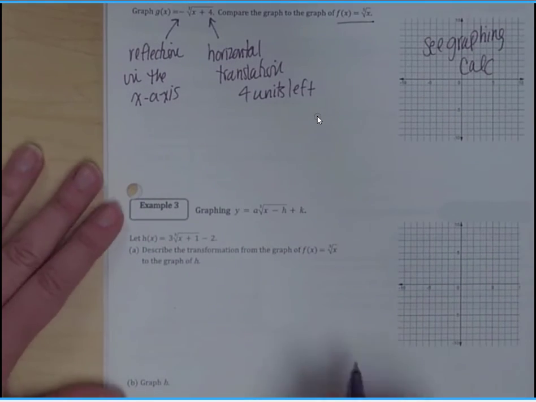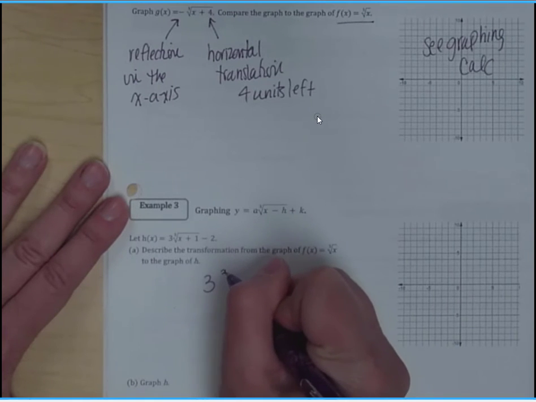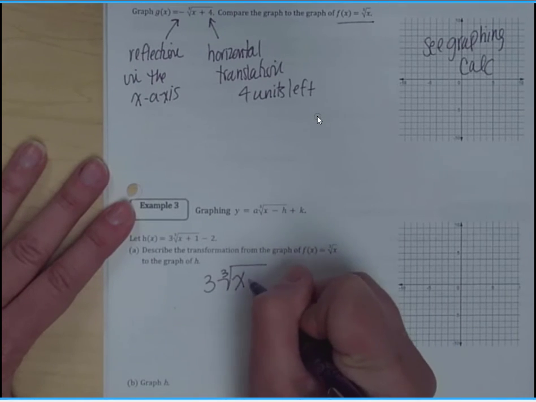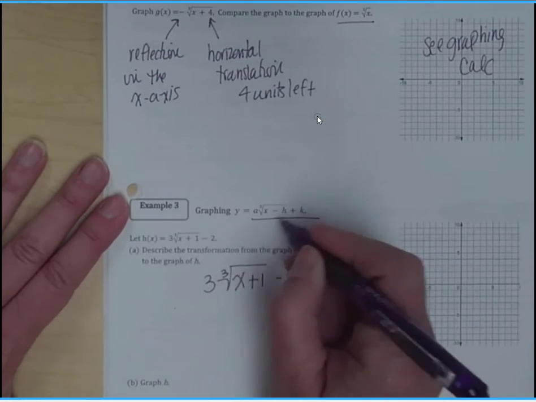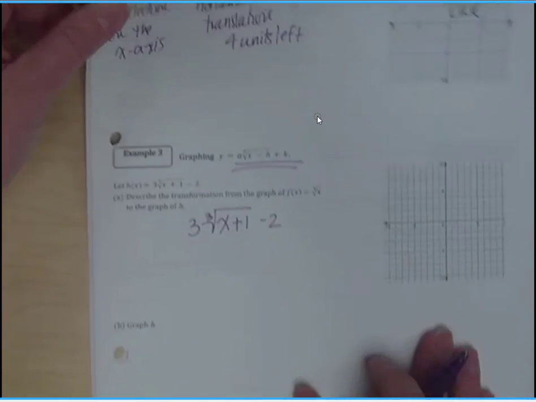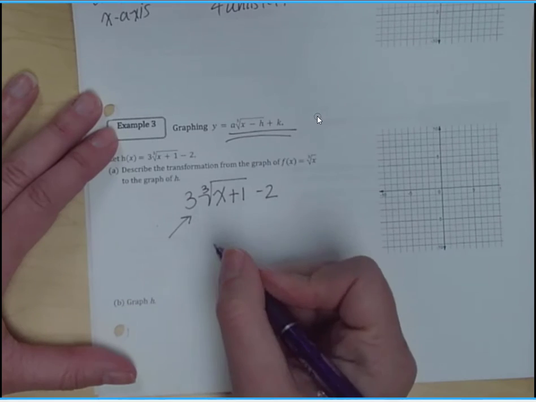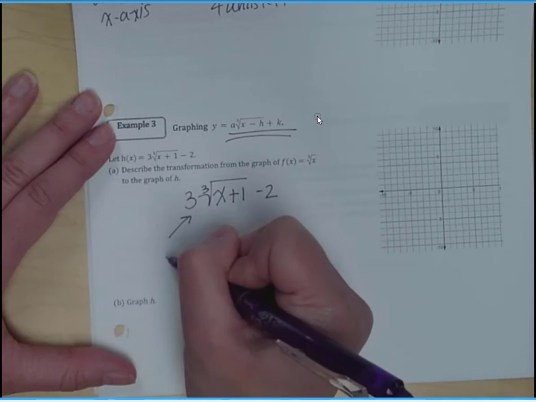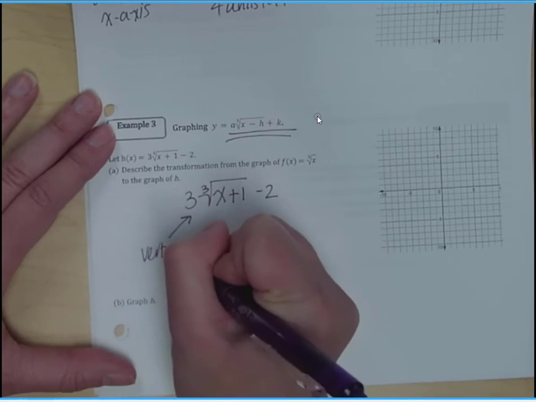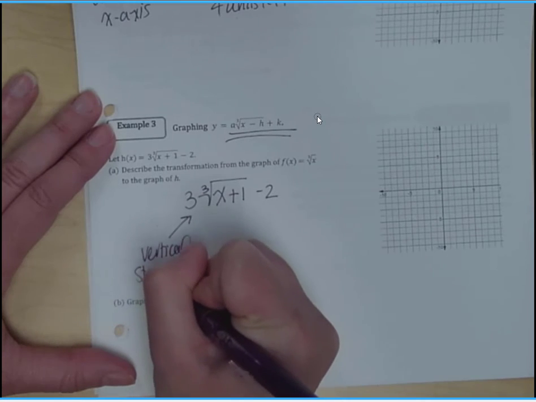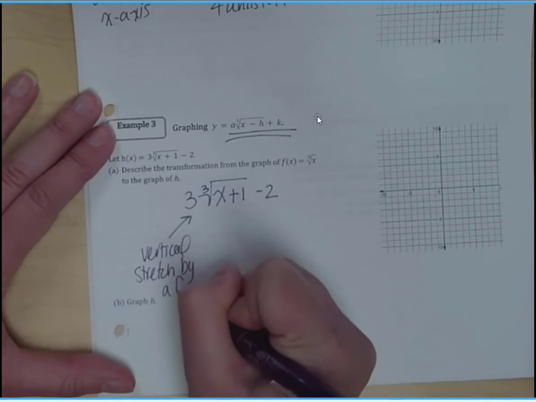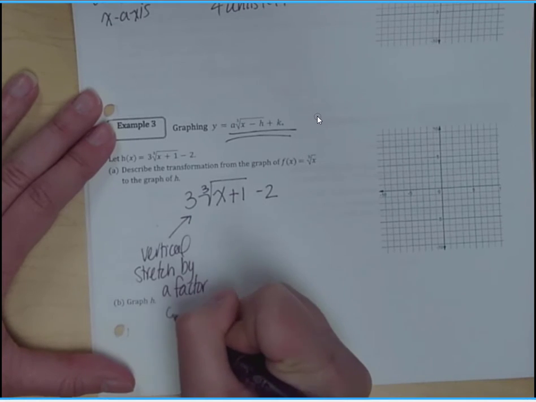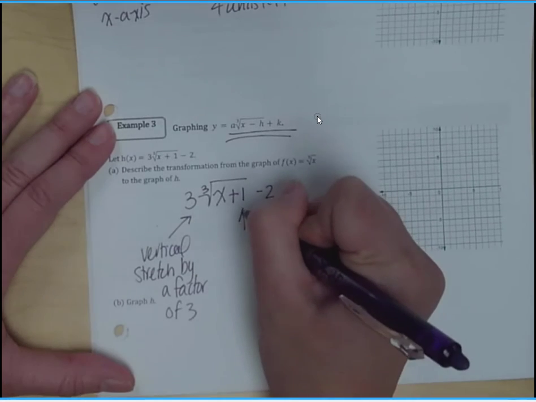So we've got a lot going on here. So I have 3 times the cube root of x plus 1 minus 2. Look how similar this looks here, okay? So this is telling us that this is a vertical stretch by a factor of 3.